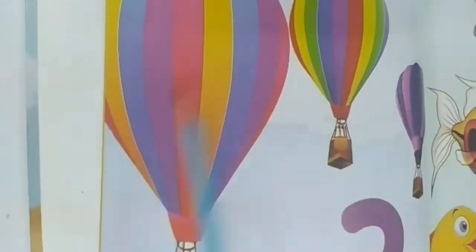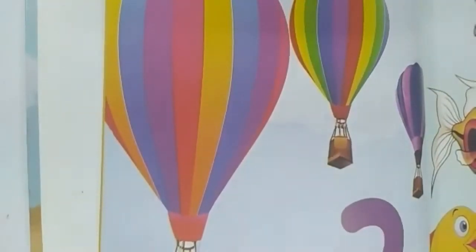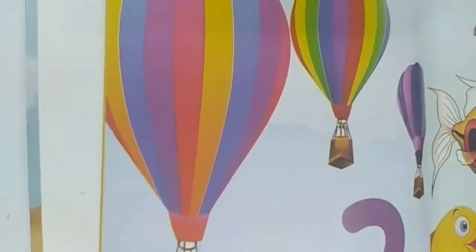Very good. Okay, Urva, you tell me how many balloons? Urva, 1, 2, 3. Urva, how many balloons? Three balloons. Okay, so which digit is this?